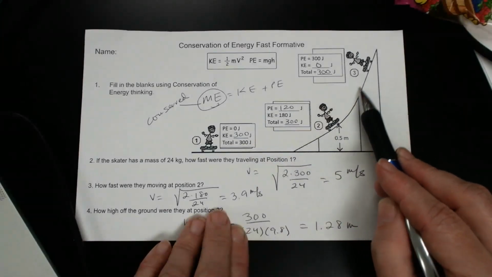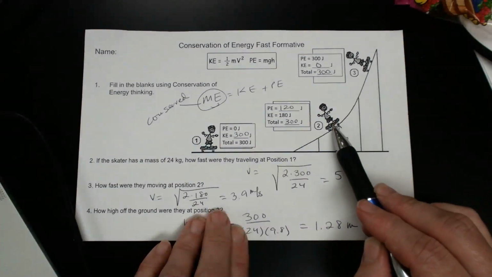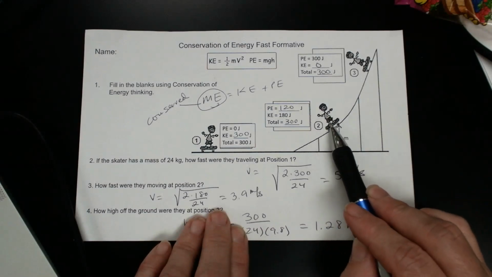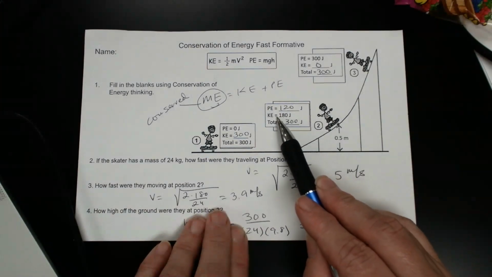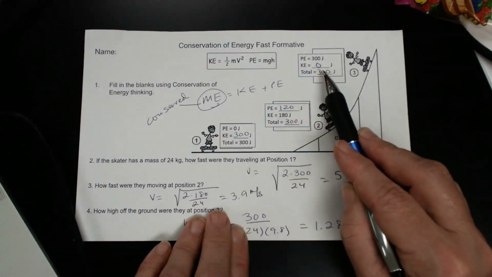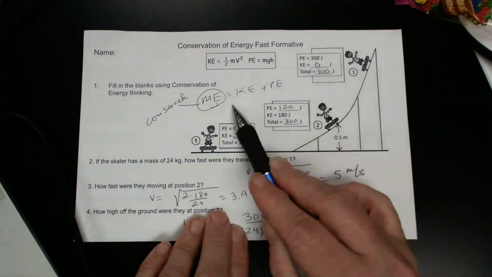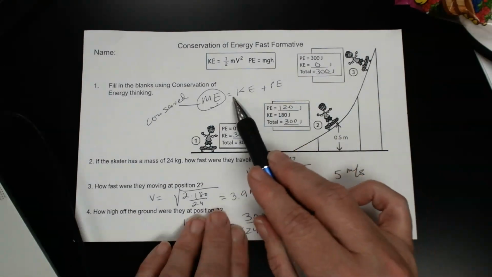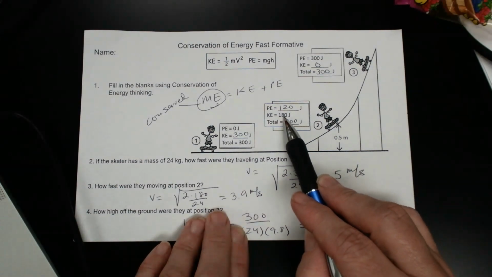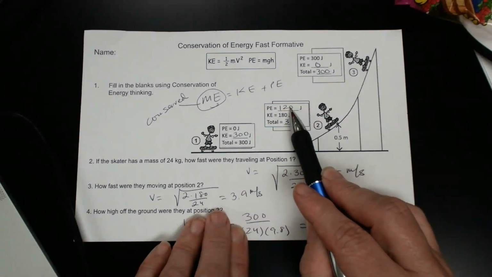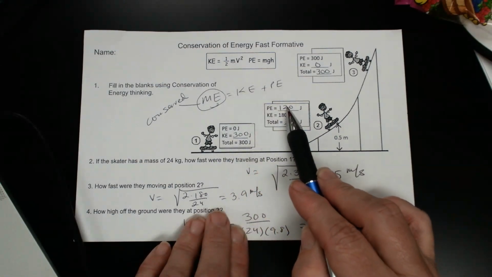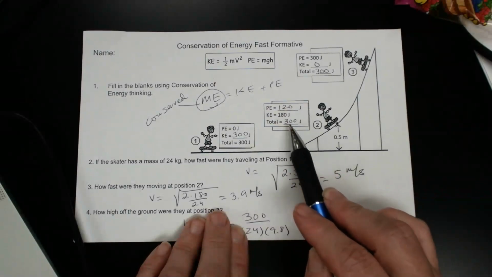At this point, partway down the ramp, so this kind of looks more like halfway to me, but I'm just eyeballing that. We're given that our kinetic energy is 180. We know our total is 300 because we just got that from this top point and using this relationship. So we can take 300 minus 180 and solve for our potential energy. We're just taking this minus this and solving for our potential energy there. These two add up to 300.